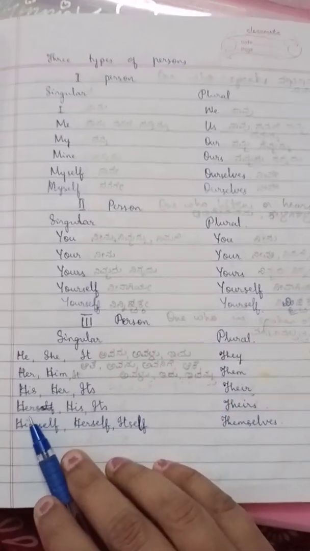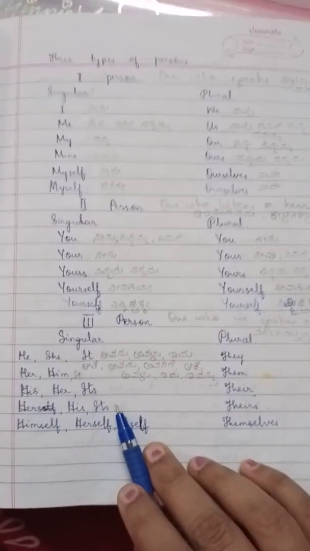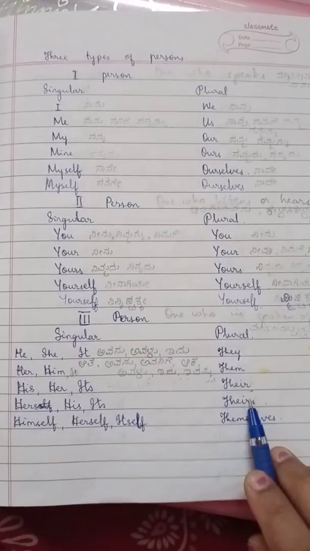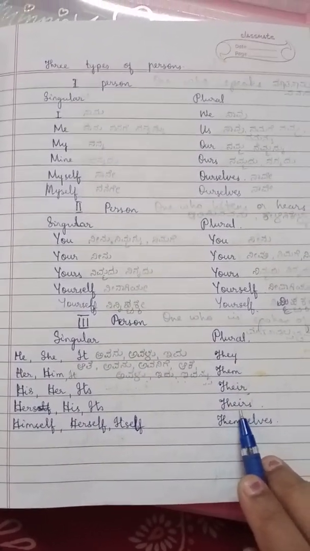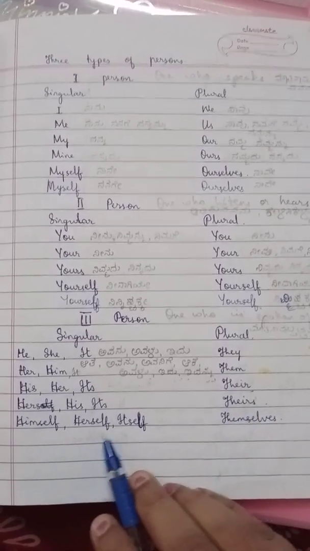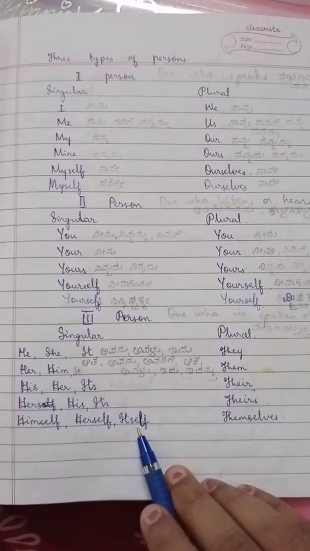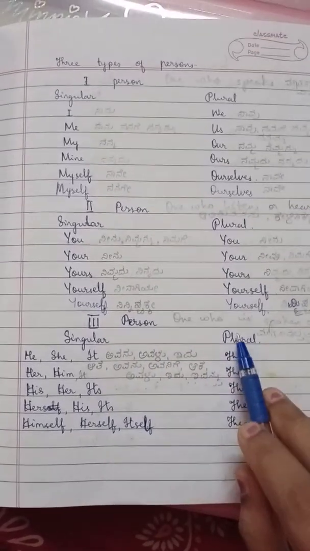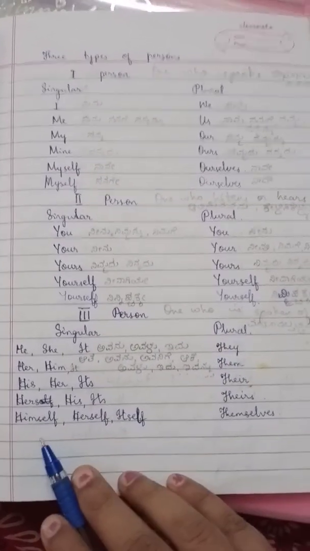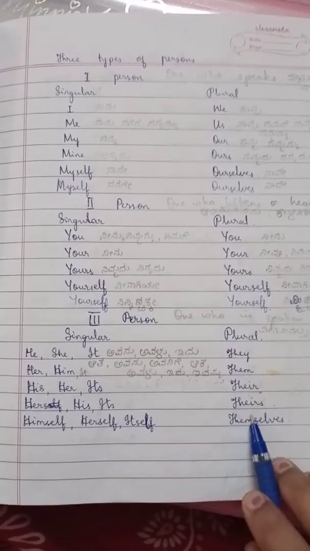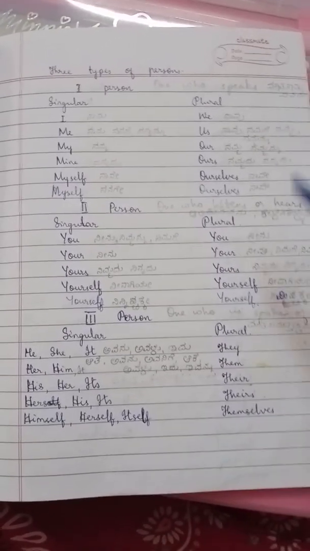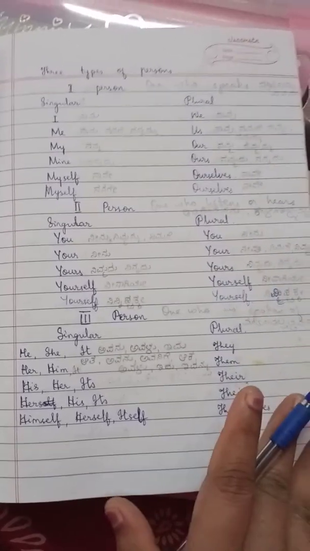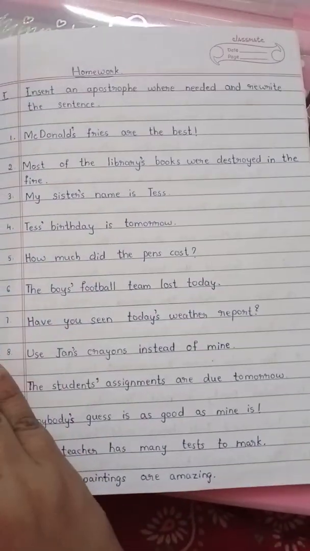So next, hers, his, its. It is third person singular. The plural form is theirs. Himself, herself, itself: so it is what? The third person singular. The plural form of himself, herself, itself is themselves. So this is about first person, second person and third person.